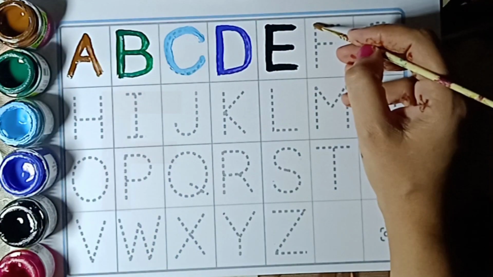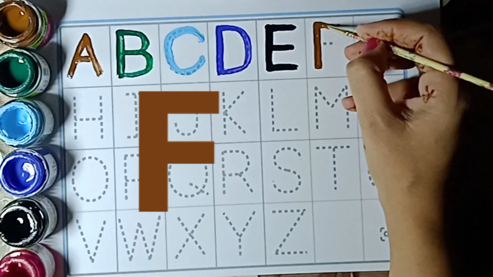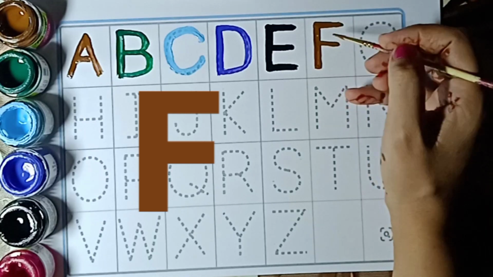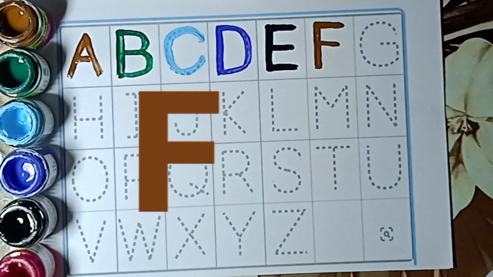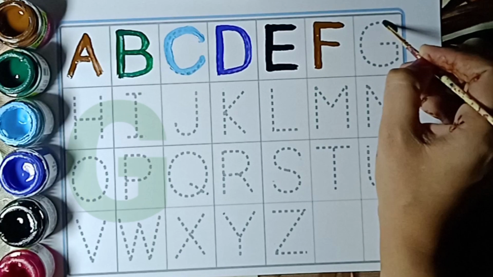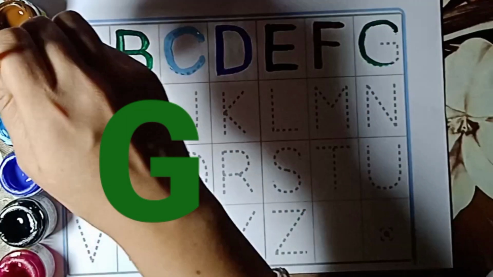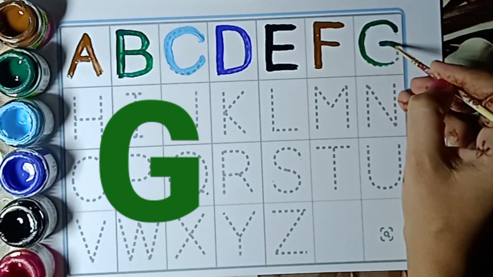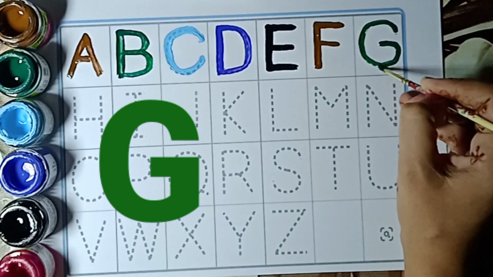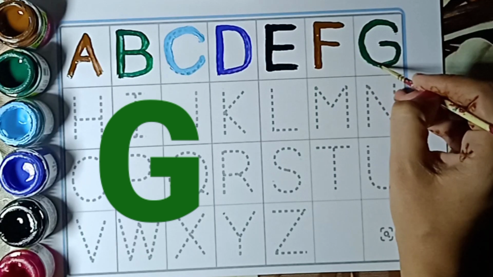Brown color. F. F for frog. Green color. G. G for giraffe. Very good.